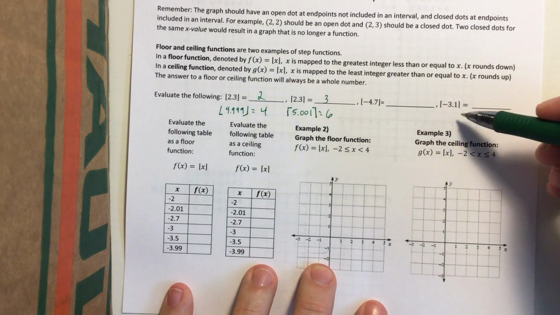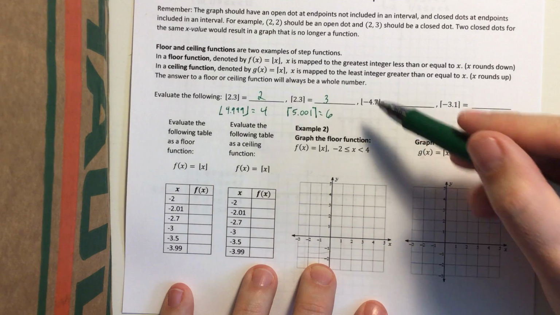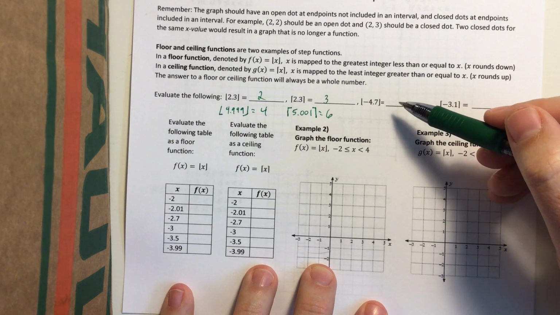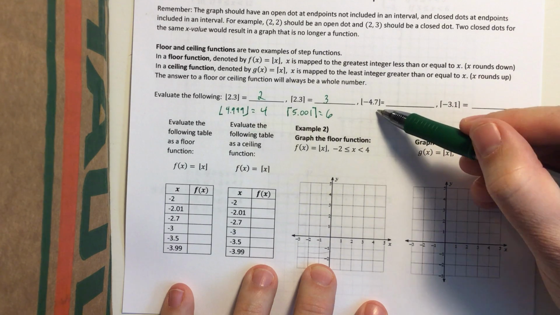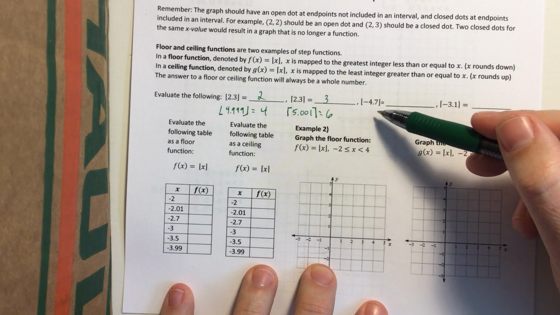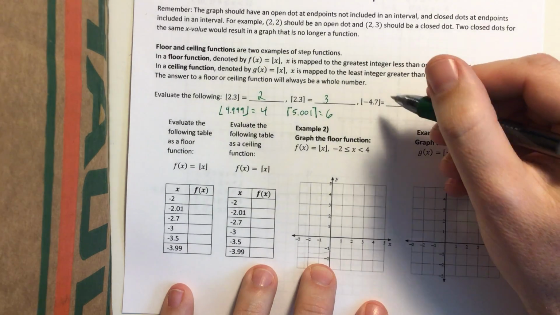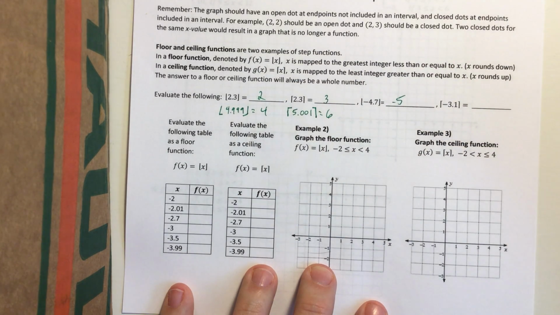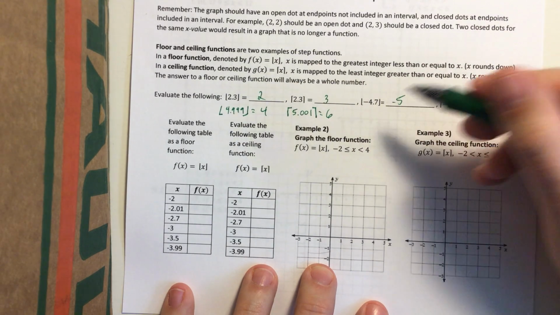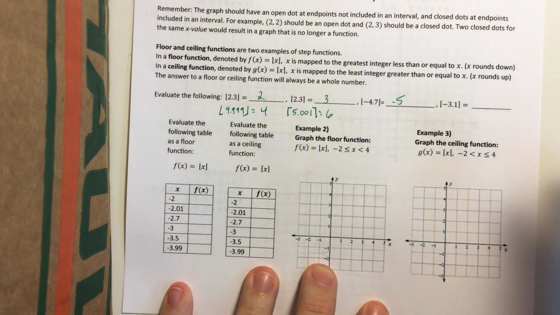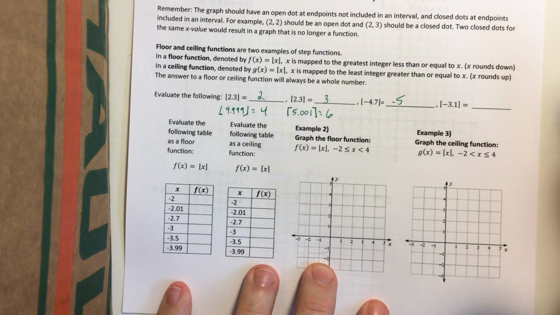Now, when it's negative, you have to think carefully. If we're doing a floor function for negative 4.7, what is the lowest integer? Like, what is the integer less than this number that's closest to this number? It's not negative 4. It's negative 5. So just be careful with that. Negative 4.7 is between negative 4 and negative 5. Negative 5 is the number that's less than negative 4.7.